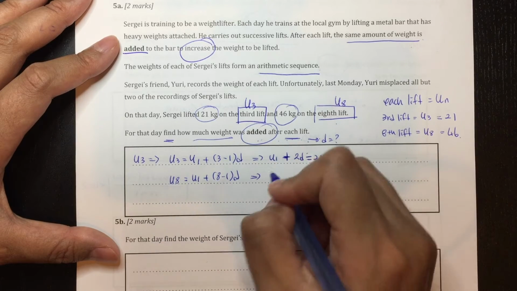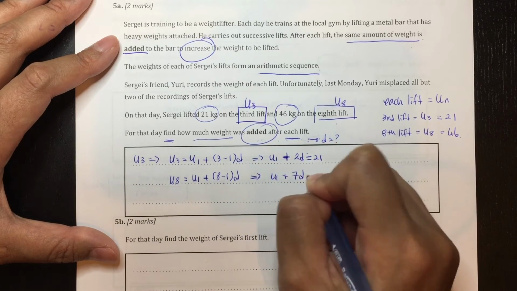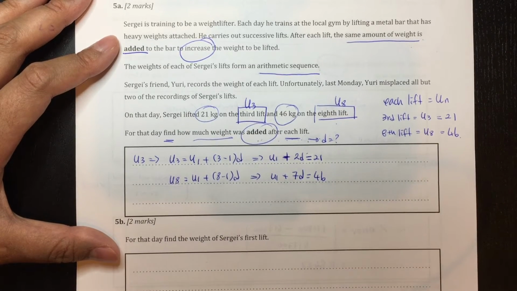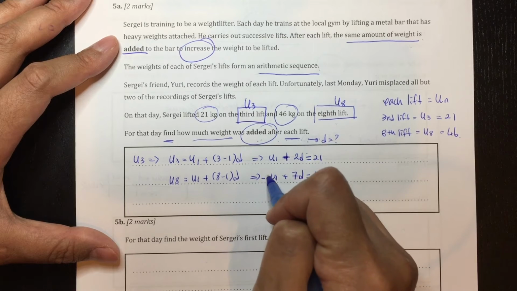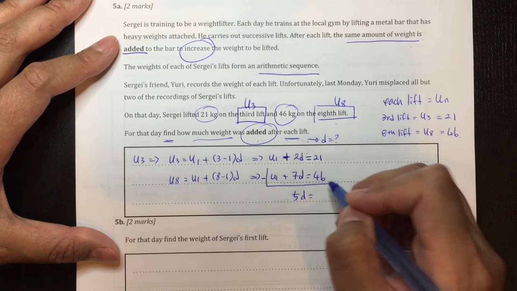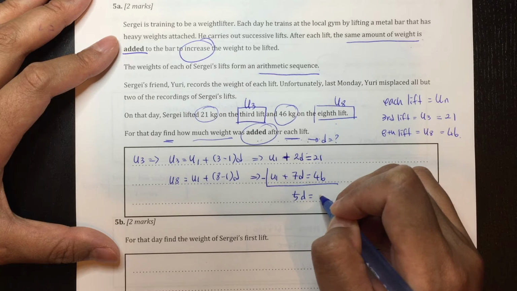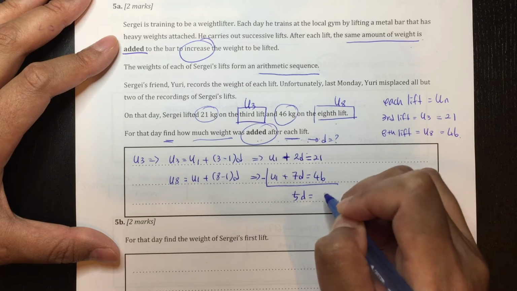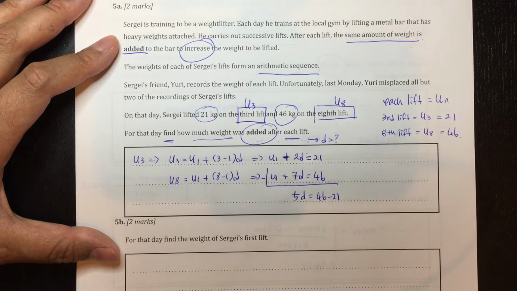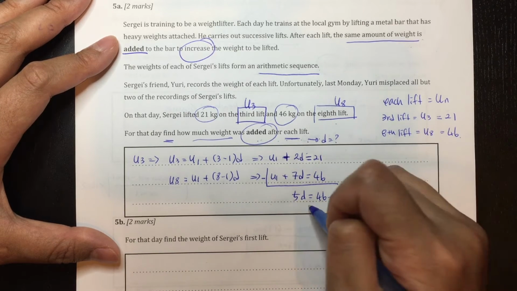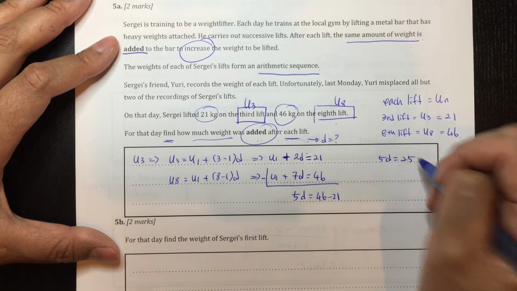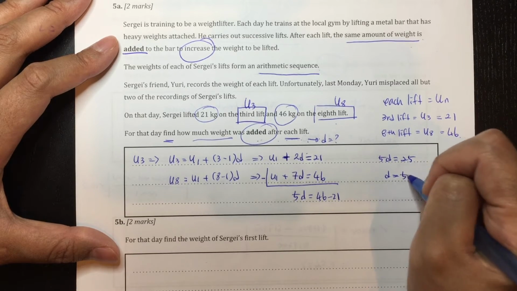For u8, u1 plus 7d is equal to 46. Okay, so by subtraction, we know that 5d is equal to 46 minus 21. So 5d is equal to 25 and d is equal to 5.